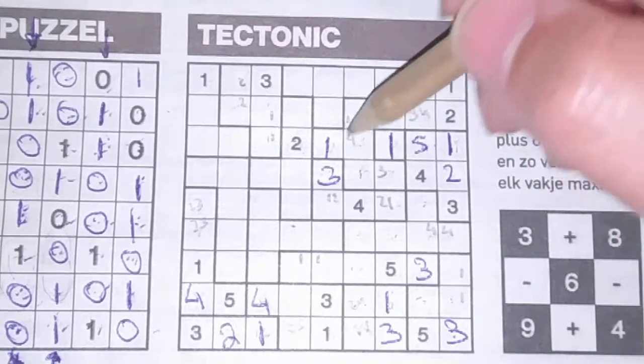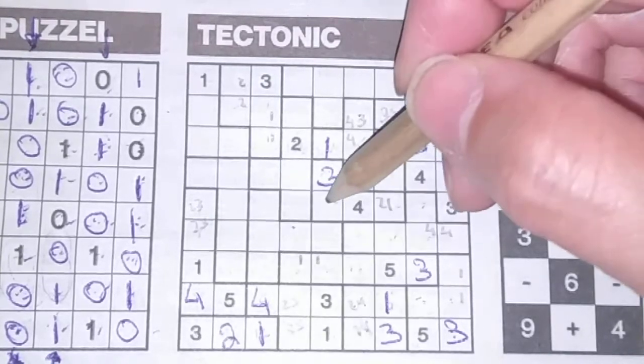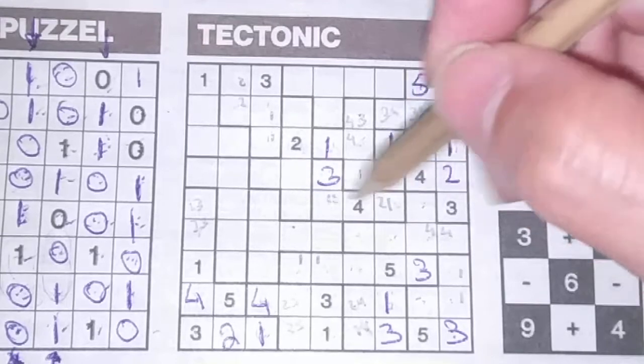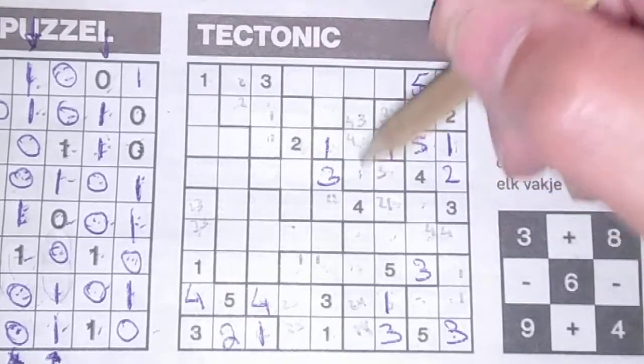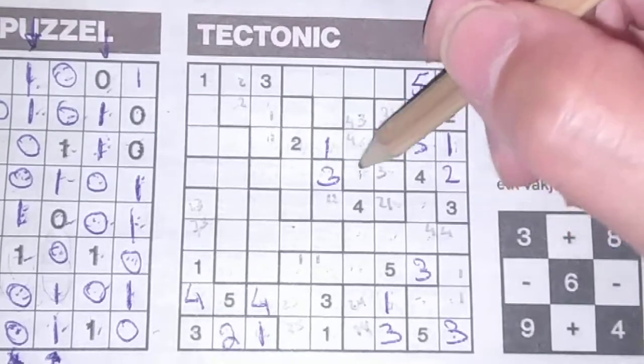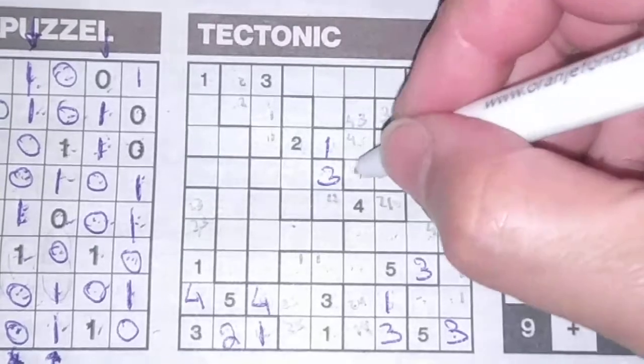This box cannot be a 2. Otherwise, I cannot fill a 2 in those 2 boxes. So the 1 cannot be, the 2 cannot be, the 3 cannot be, the 4 cannot be. One box left for the 5. This should be the 5.